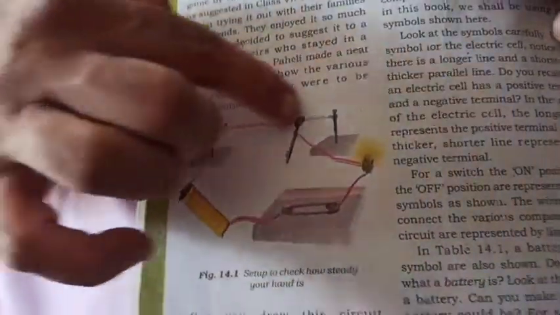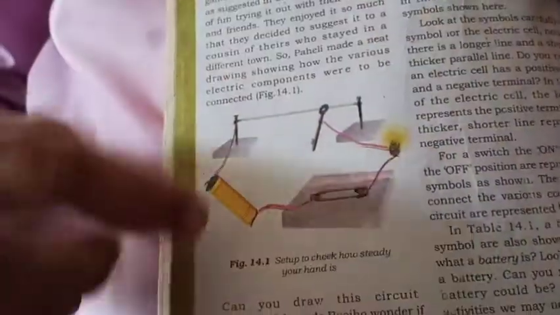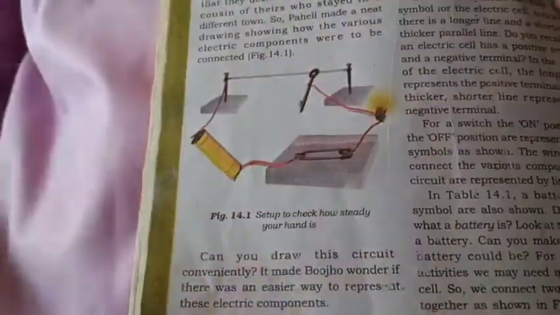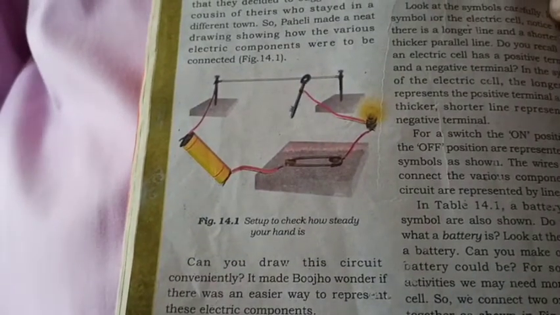You can see the circuit is made here, and through the wire a metallic key is passed.